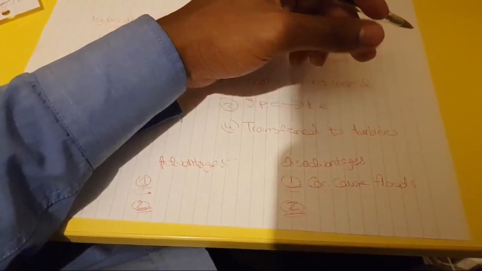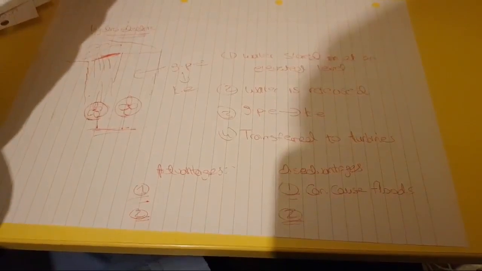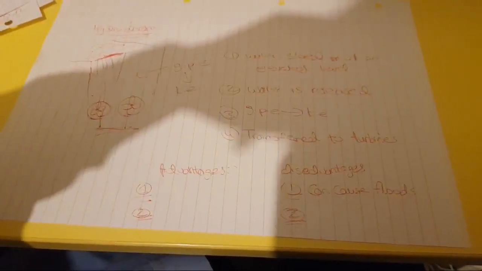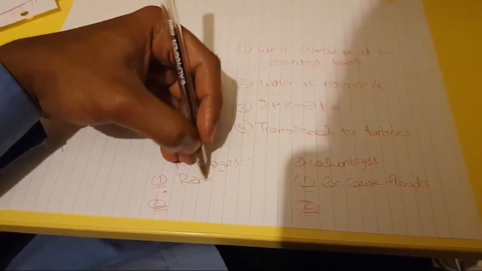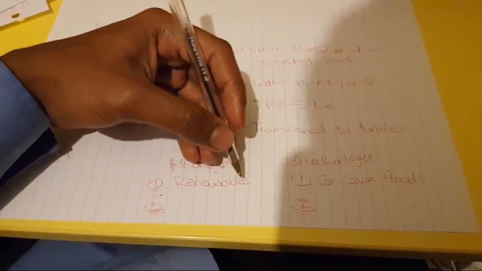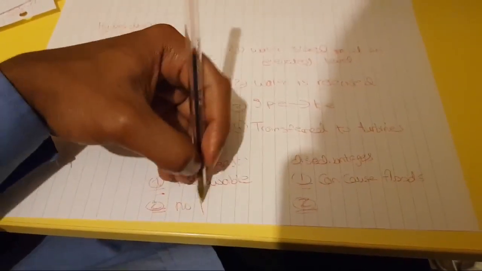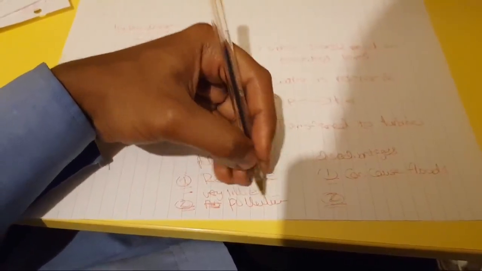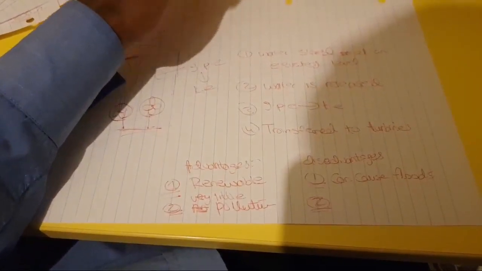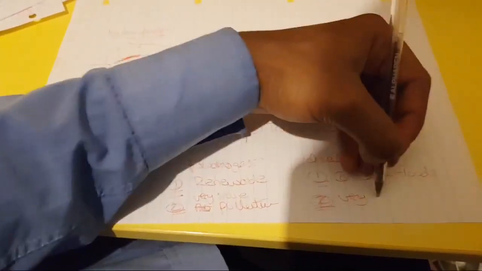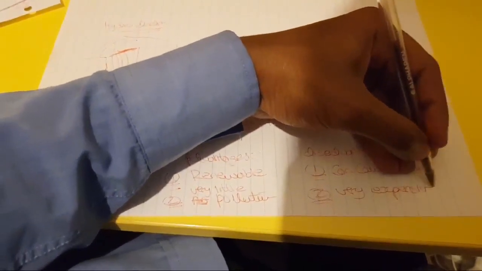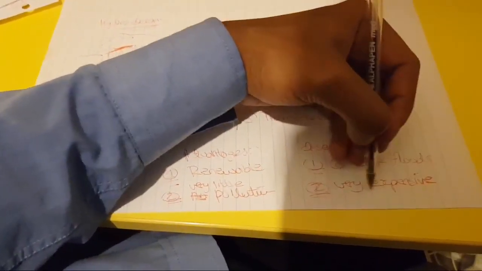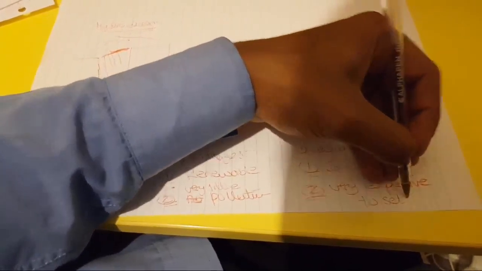We can say that it is renewable, so renewable is useful, which is an advantage. No pollution. Or actually, let's be very specific, very little pollution, because there have been cases where there is some pollution. So renewable, very little pollution, can cause floods, and very expensive to set up, yeah. If you think about it, it's not that different from other sources. So very expensive to set up initially.